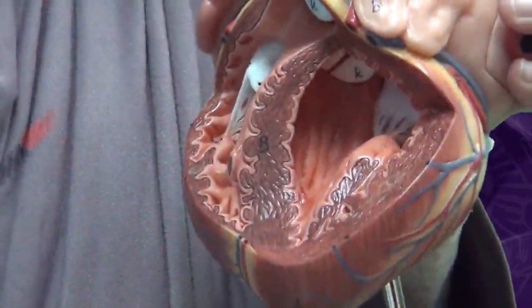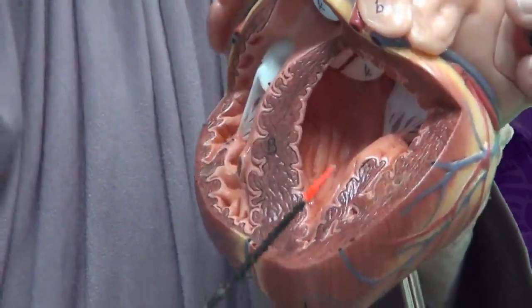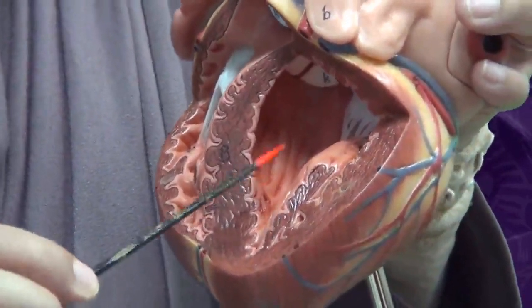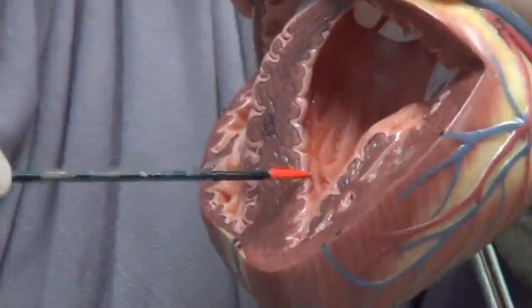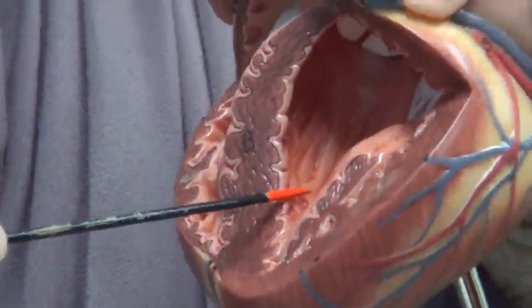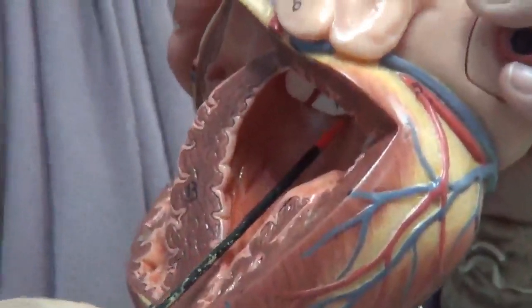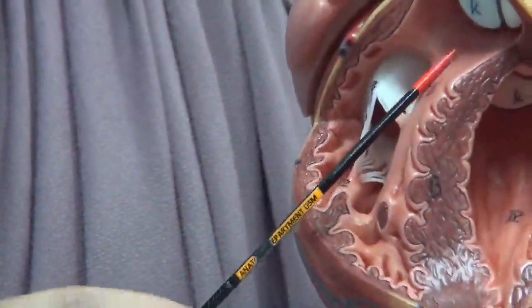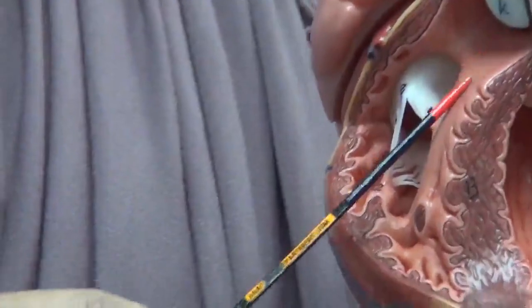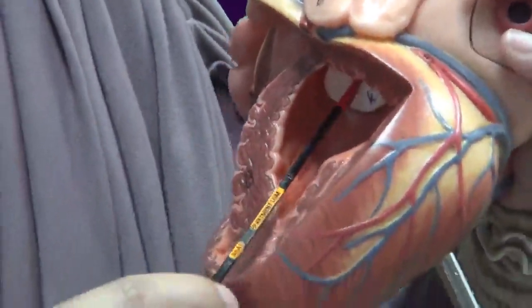All right, let's talk about the left ventricle. Just like the right ventricle, the left ventricle also has a rough part and a smooth part. The rough part is occupied by the trabeculae carneae muscle, whereas the smooth part is actually the outflow tract, and that is known as the aortic vestibule. Remember, in the right ventricle, the smooth part is known as the conus or infundibulum. But for the left ventricle, this is known as the aortic vestibule. It goes towards the aorta.